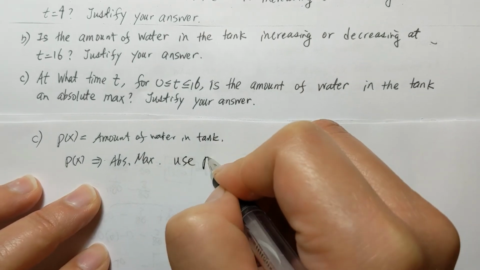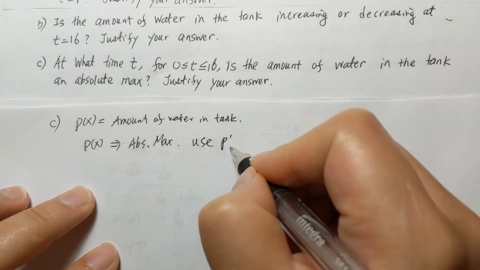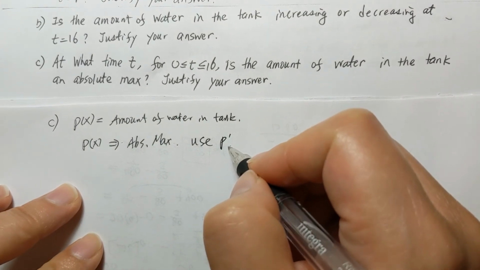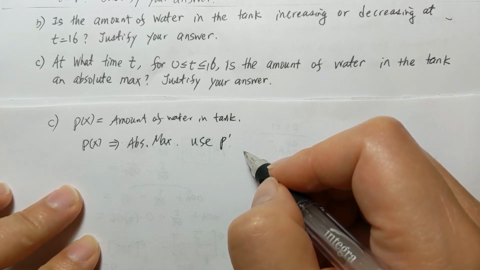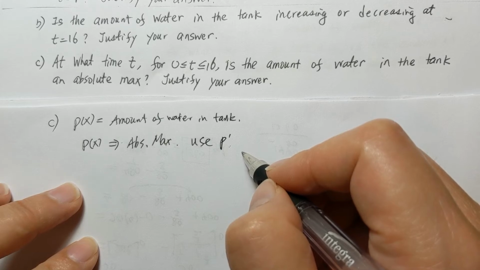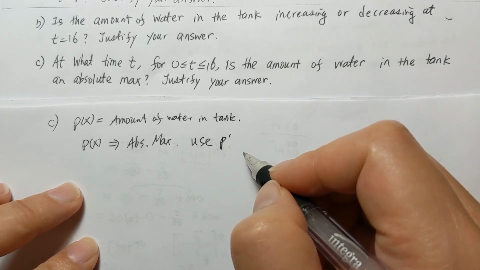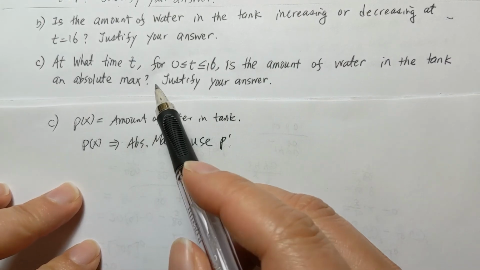So we have to use P prime. So now we're going to use the first derivative test. I'm going to find the critical value, and then we're going to use a sign chart and determine where we have the relative max and relative min, and then if there is more than one value, we're going to compare, and eventually we're going to find the biggest value, which will be the absolute max.